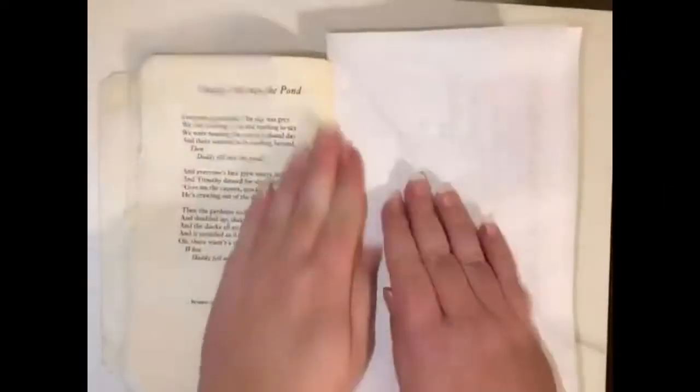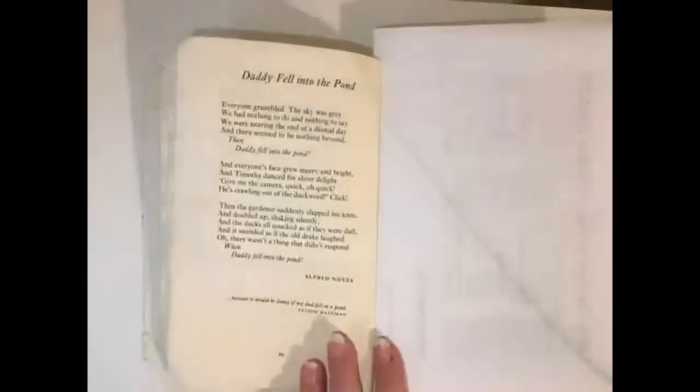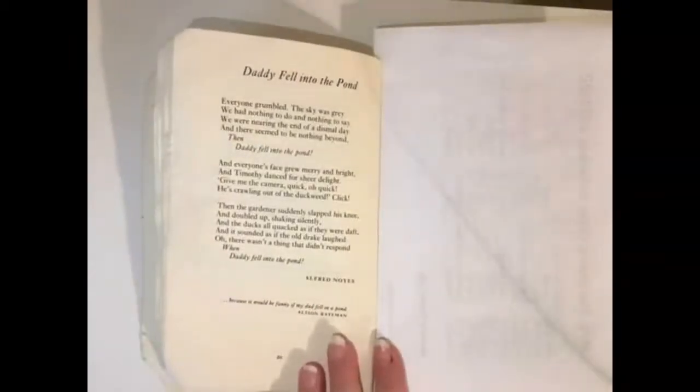And the poem is called Daddy Fell into the Pond. So I'm going to read it to you, and I want you to imagine what it would look like. What this poem is telling you, what would it look like, okay?